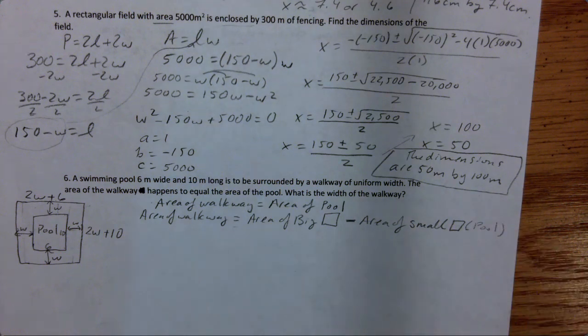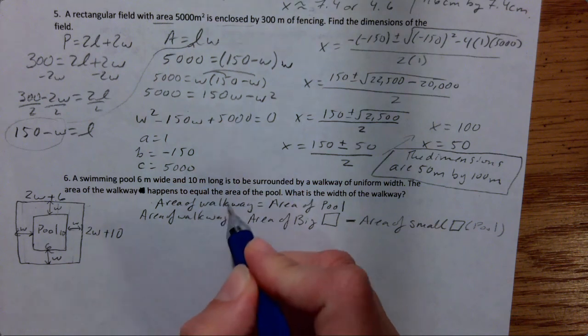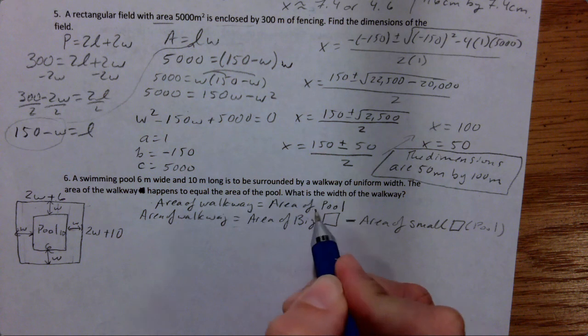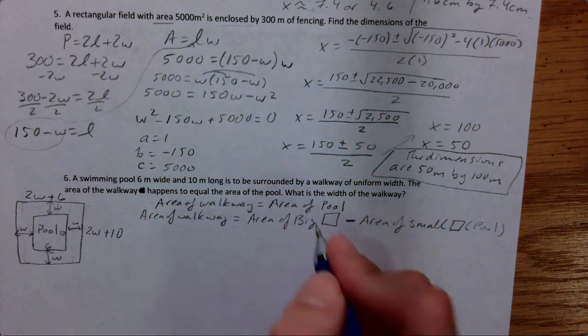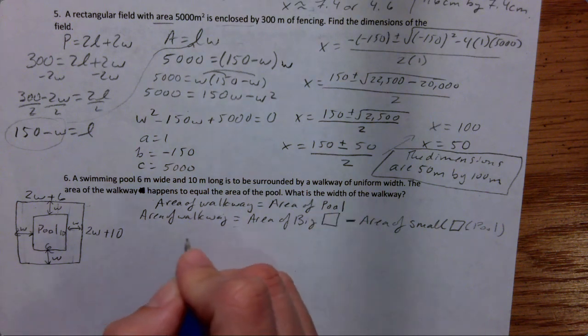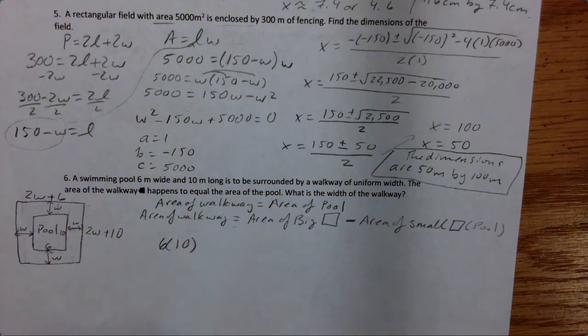So if we set up this equation here, since these two are the same, area of walkway, that means you could just set these two equal together. Area of the pool equals the area of the big rectangle minus the small. So the area of the pool would be 6 by 10, because we know the dimensions are 6 by 10.